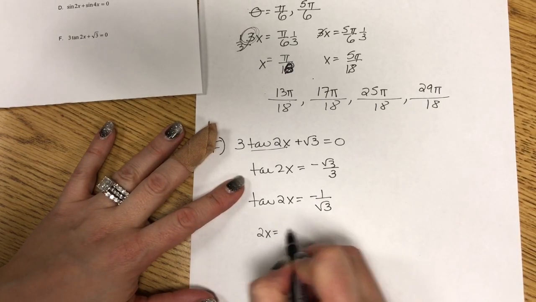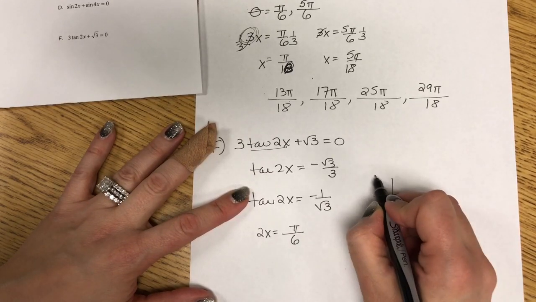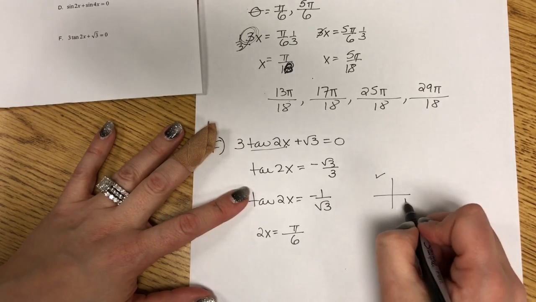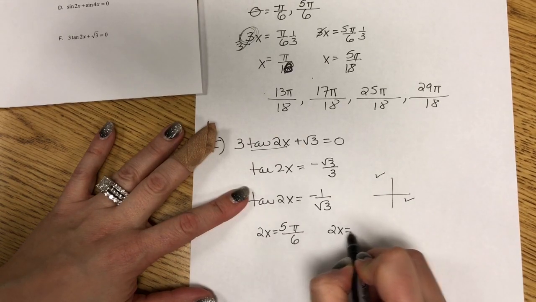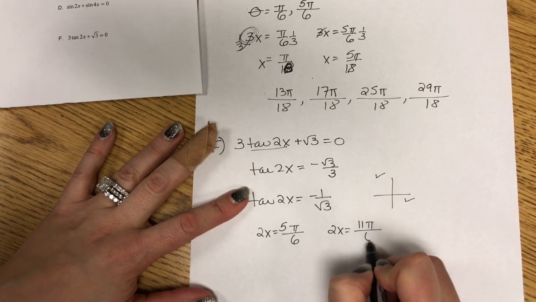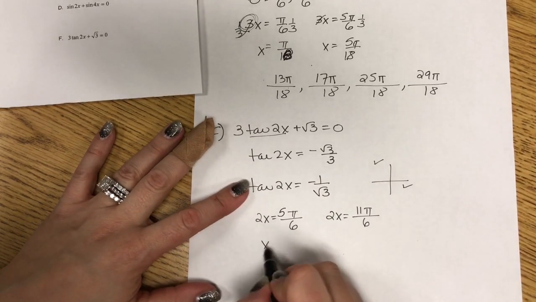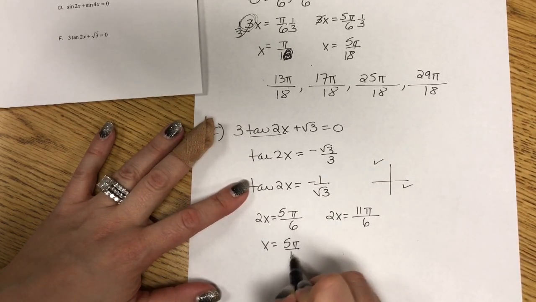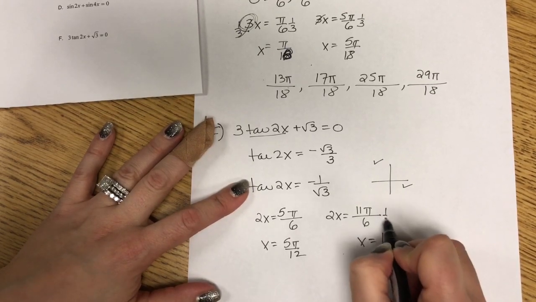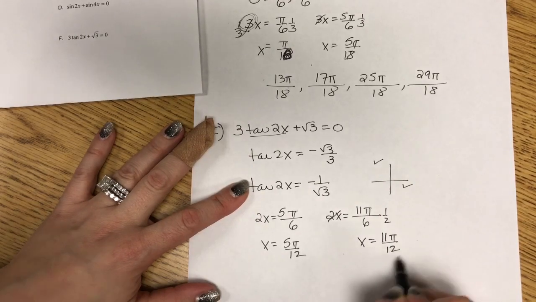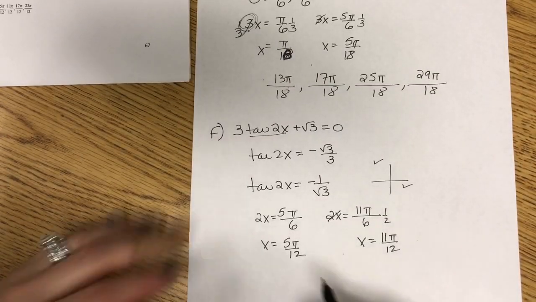So 2x is going to be something pi over 6. So tangent is negative, in the second and fourth quadrant. So 5 pi over 6 and 11 pi over 6. So I'm going to multiply both sides by a half. Like times a half puts that in the denominator, so that's where I'm getting the 12 from. So then I have to get 2 more angles.